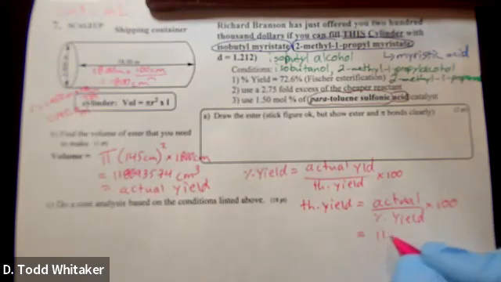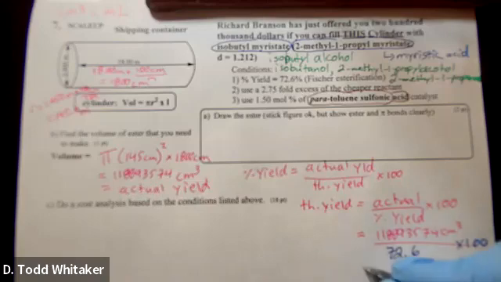Equals the actual yield in centimeters cubed over, do not freak out on me here, 72.6. I did not invent that number. Tell me where it came from. There are conditions you must obey.